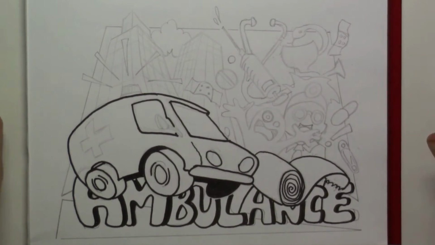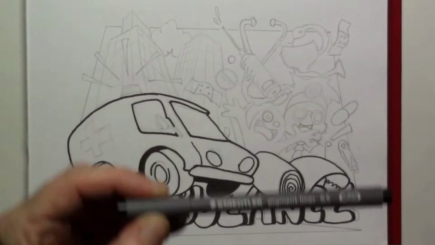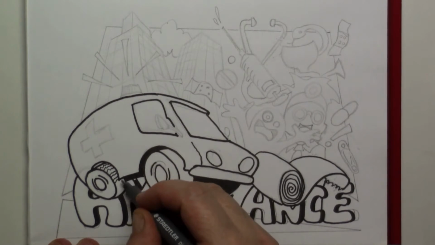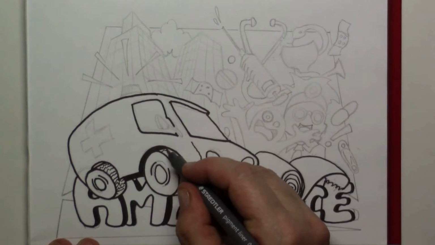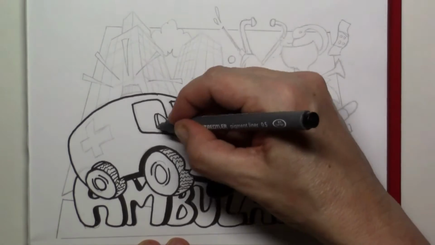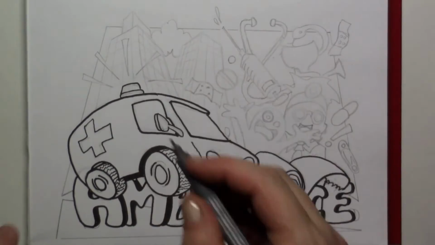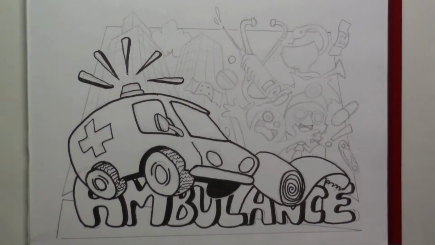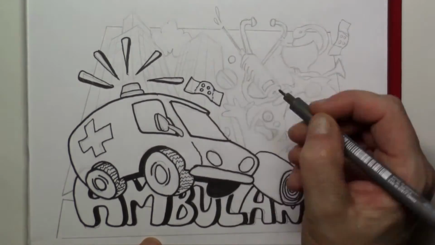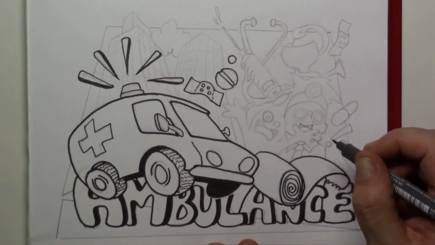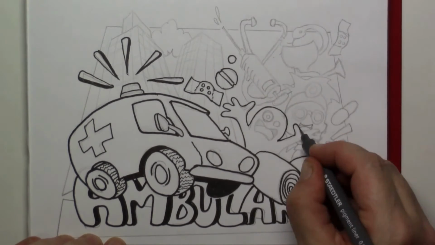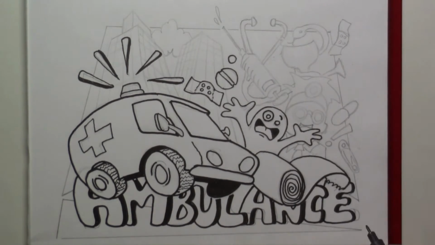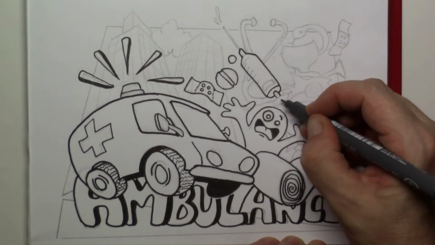Then you put your thick fine liner away and you take a little bit smaller one. I've taken the 0.5 Staedtler, and here I'm drawing in the tires and the alarm on top of my ambulance, and those thick markings so that it's going wee-wee. And here I draw in more band-aids, some aspirin, and this is our patient. We will draw in a kind of virus in him later on.